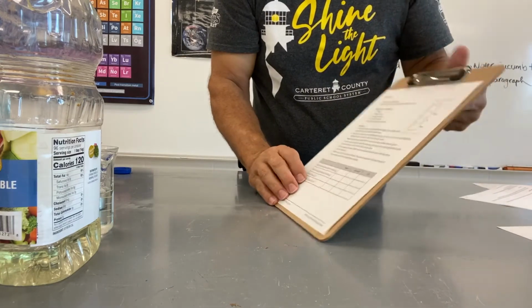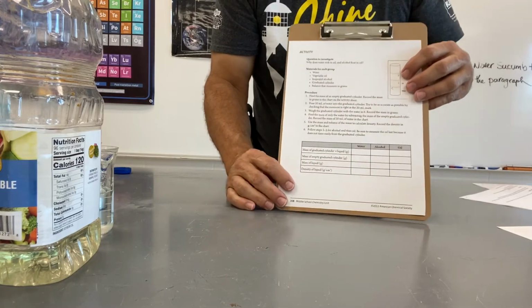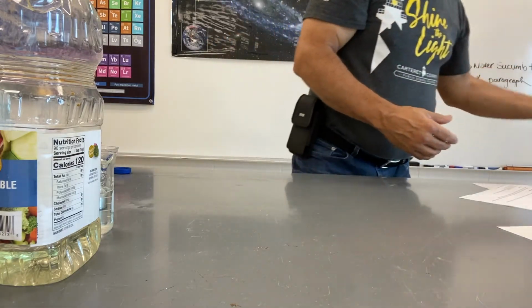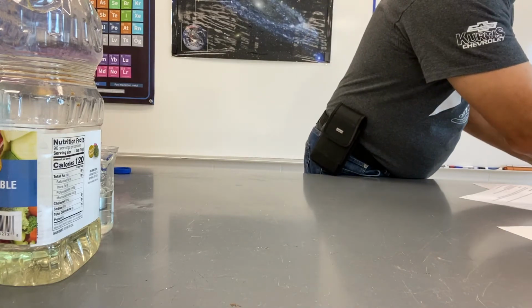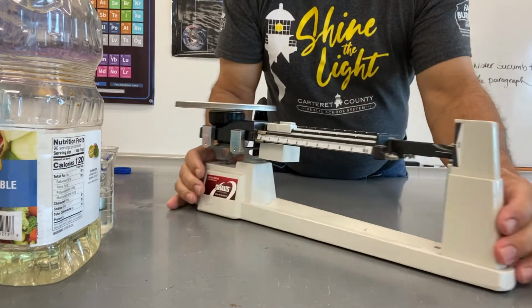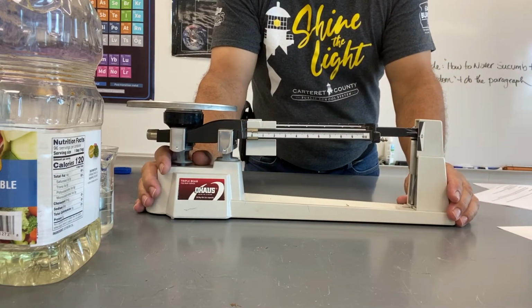We are going to move on to our next phase here, where we're going to be measuring the density of the liquids that we just worked with. So to do that, I have a scale here. Make sure I've got that where you can see it fine.